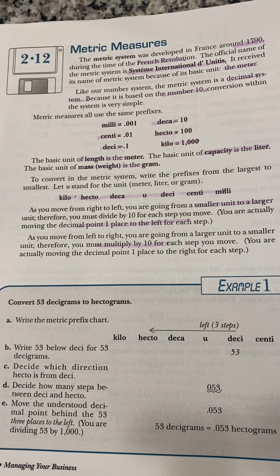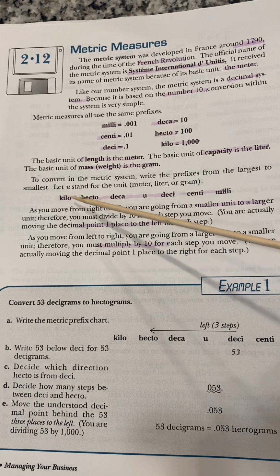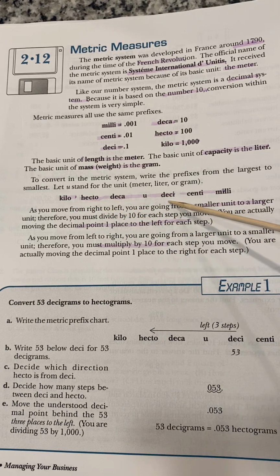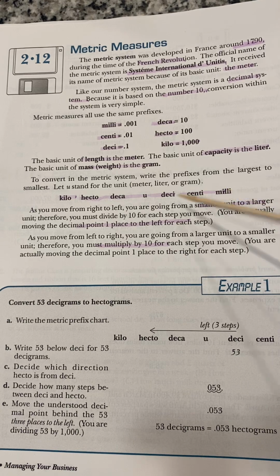Like how many times a milliliter is to a deciliter, so you have to figure out how to change that conversion factor. This is the secret. Here's your unit, whether it be grams, liters, or meters. You put deca, hecto, kilo on this side, and you put deci, centi, and milli on the other side.